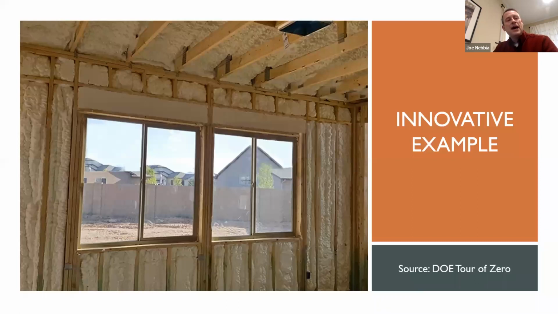Now with the remaining time, and again, think up your questions if you've got any before the end here, I'm going to just walk through a few examples of different types of insulation that innovative builders around the country are using. These all are primarily coming from the US DOE's Tour of Zero. So this is a home that's using, I believe, open cell spray foam in both their walls and their attic assembly. And this is more of an unvented attic assembly, as opposed to an assembly that's insulated at the bottom chord of the truss.